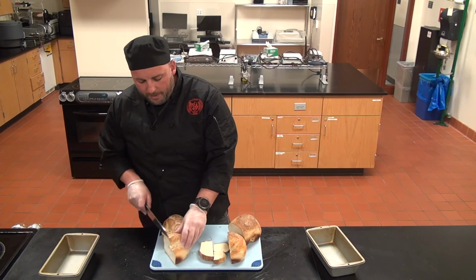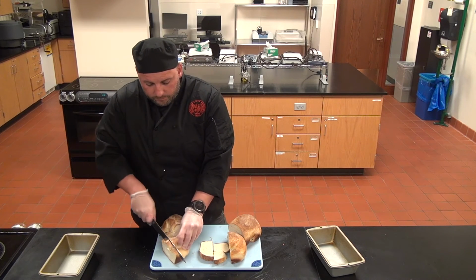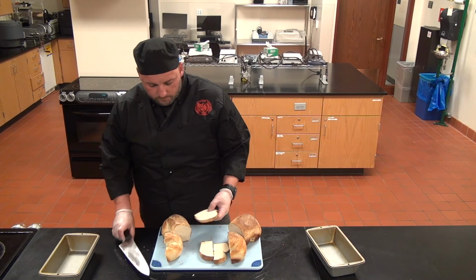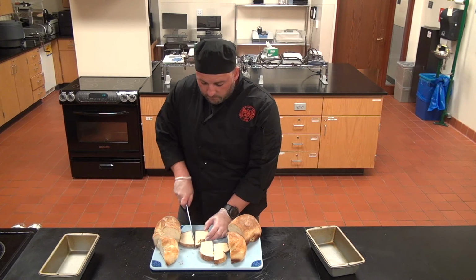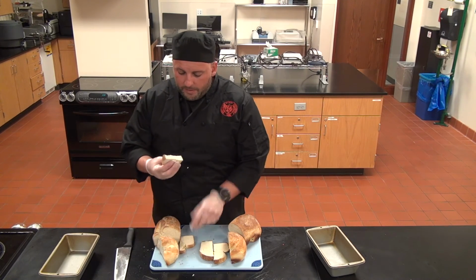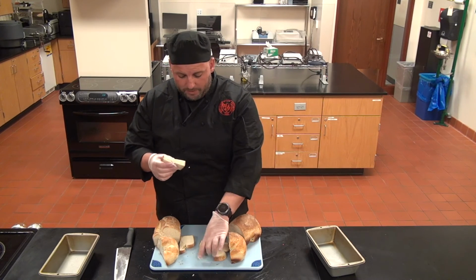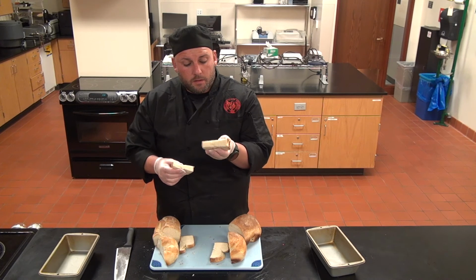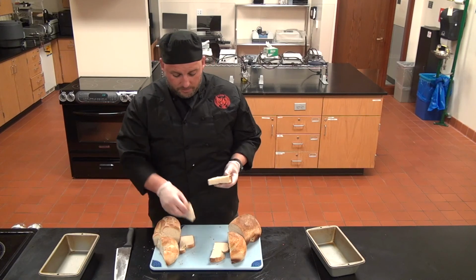So we can compare. So in looking at the texture, the all-purpose seems to be a little bit more dense, where the added gluten seems to have a little bit more aeration.